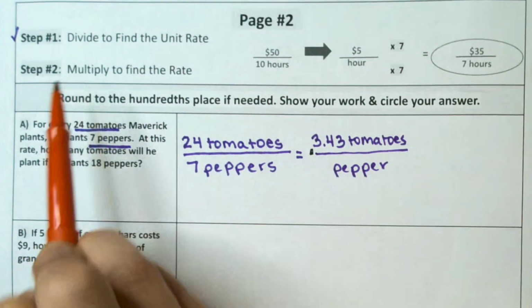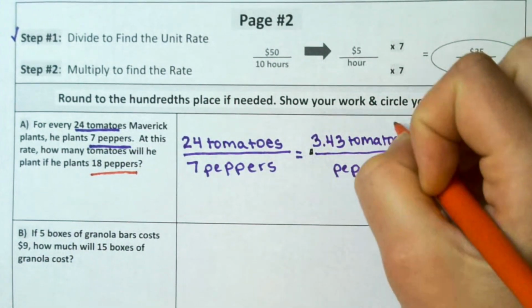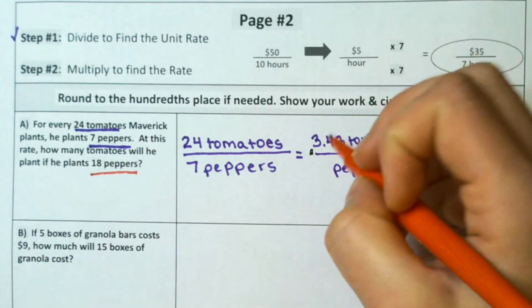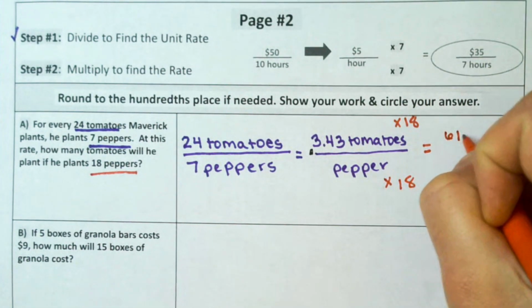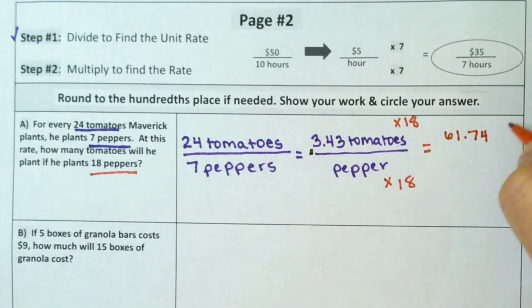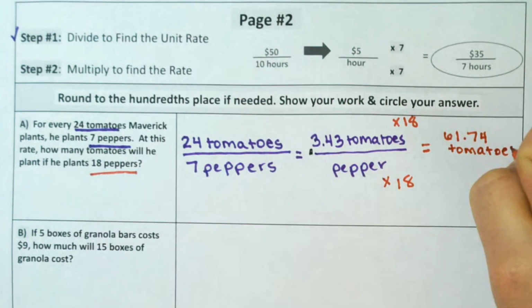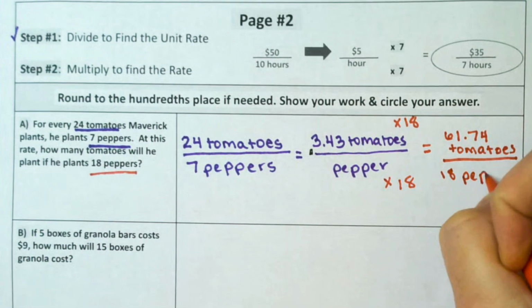Step number 2, we're going to multiply to find the rate. We're going to multiply both of these numbers by 18. And 3 and 43/100 times 18 is 61 and 74/100 tomatoes for every 18 peppers.